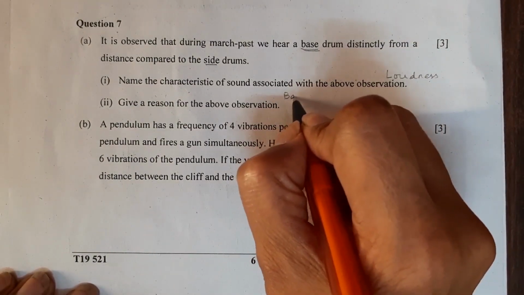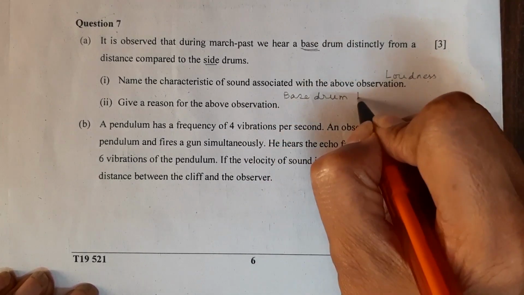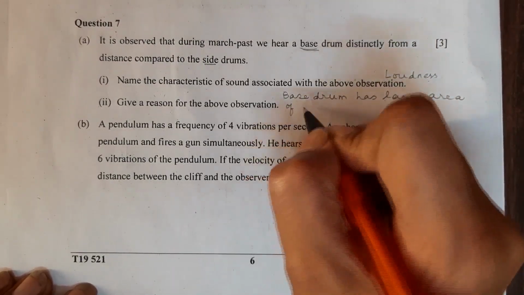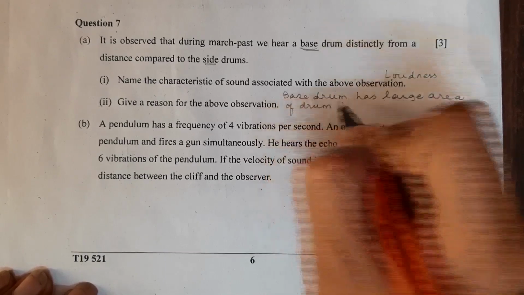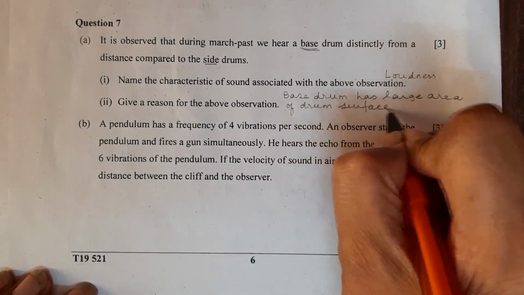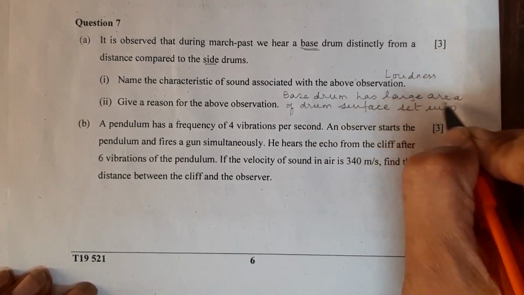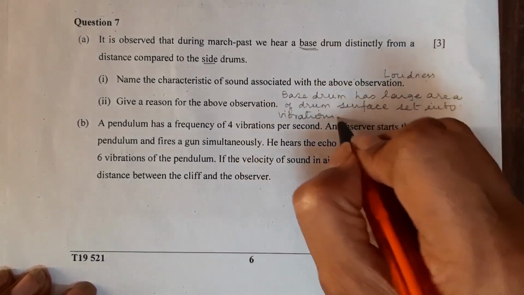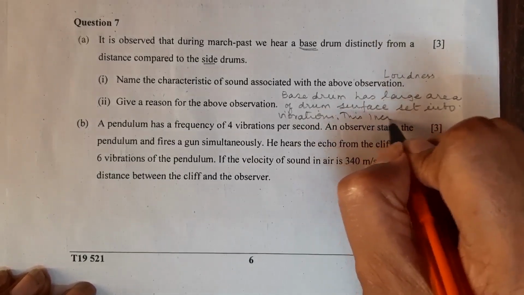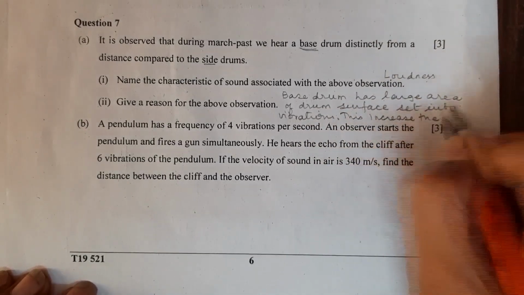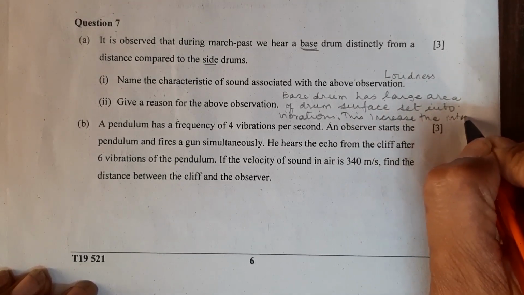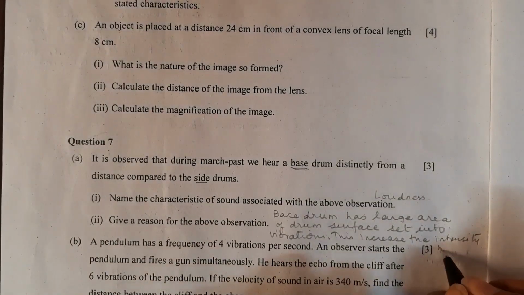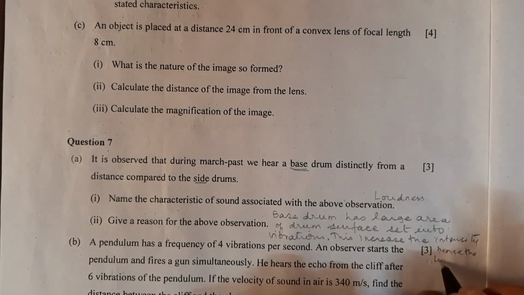We will have the bass drum has larger area of drum surface set into vibrations. This increases the intensity, hence the loudness.